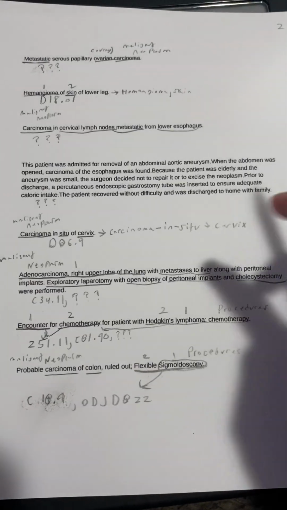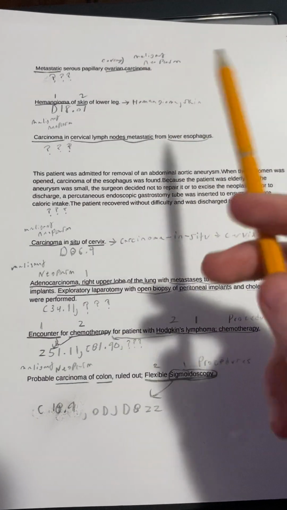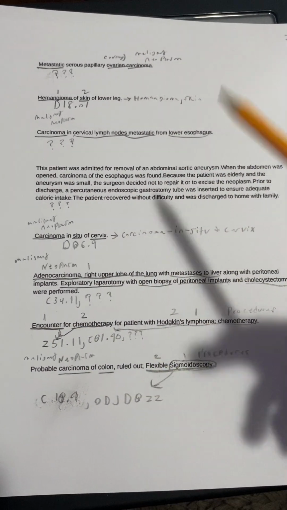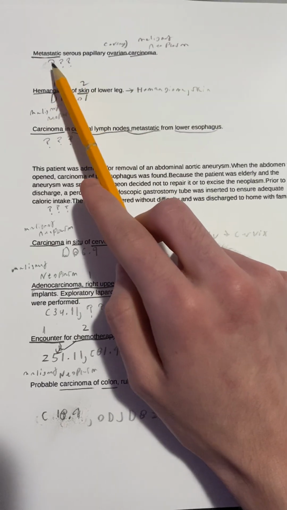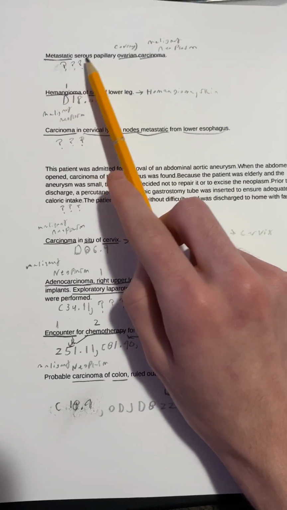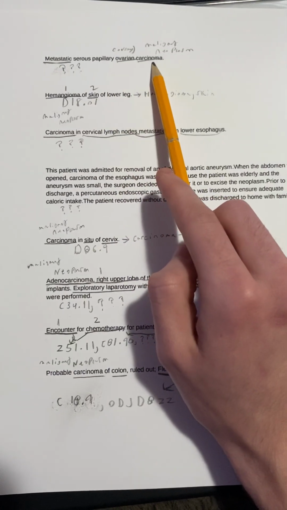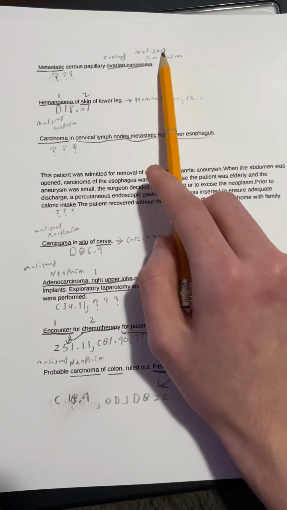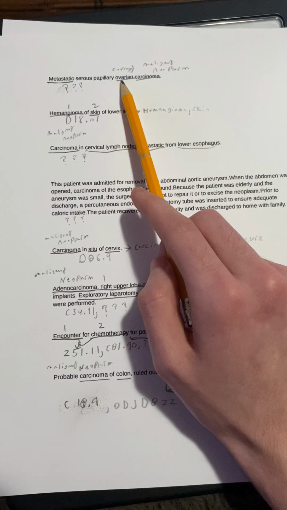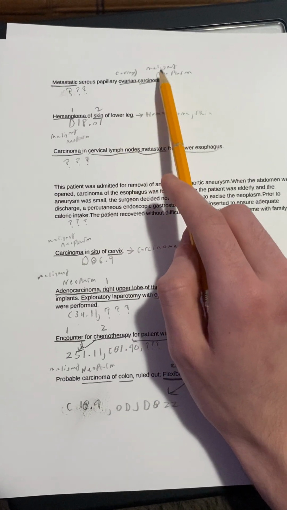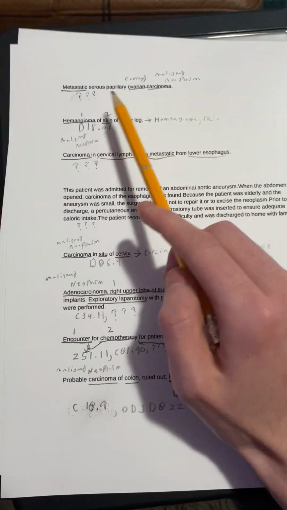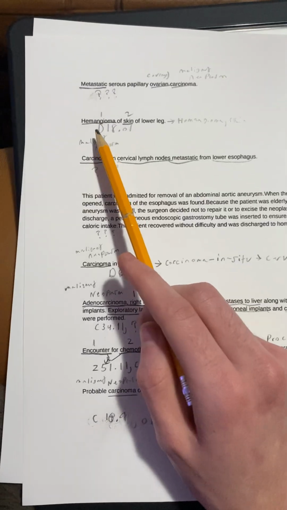Alright. So this is another couple that I was very confused on. We got metastatic serous papillary ovarian carcinoma. I know what ovarian is, it's the ovary, and then you got the malignant neoplasm. I was just very lost.